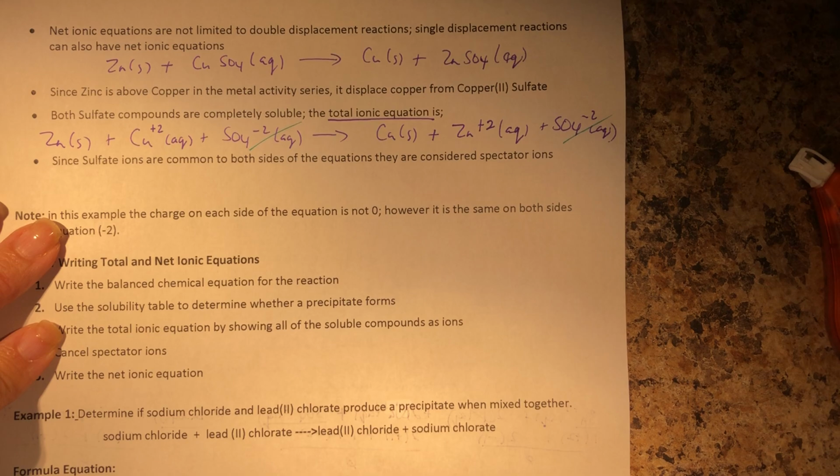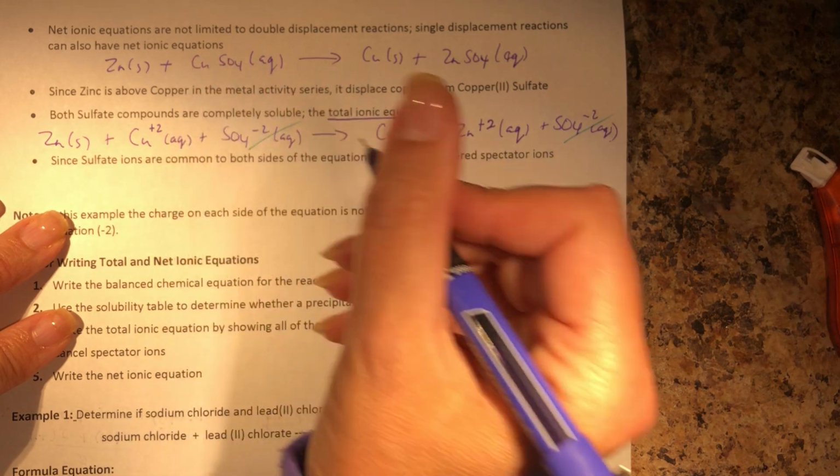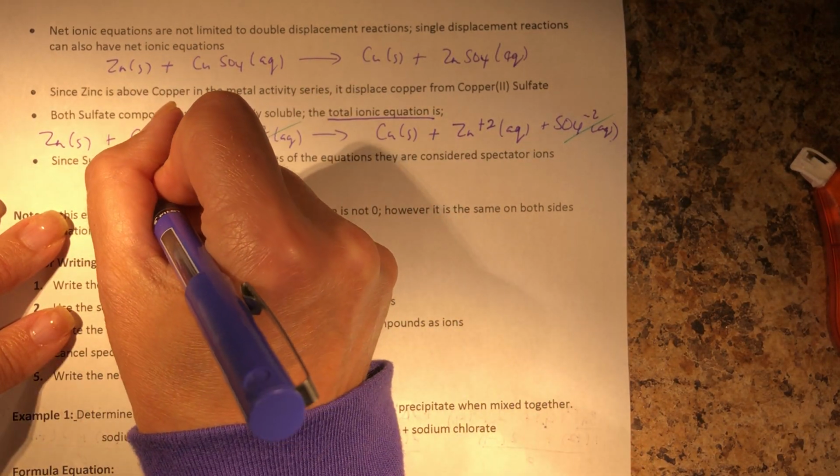So the true reaction is happening between zinc and the copper. Zinc and the copper ion. And so let's write that out.